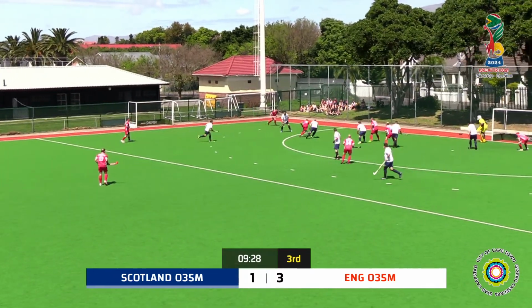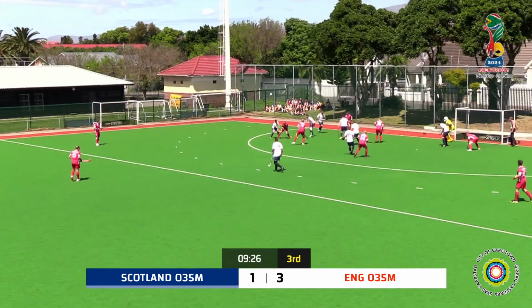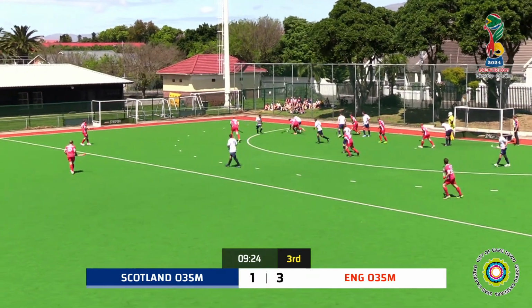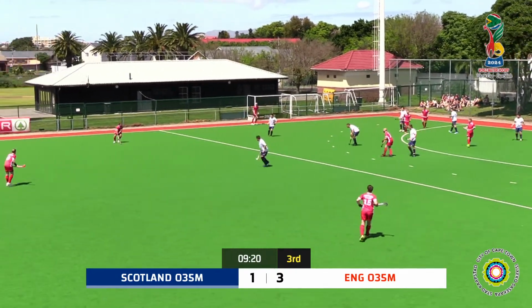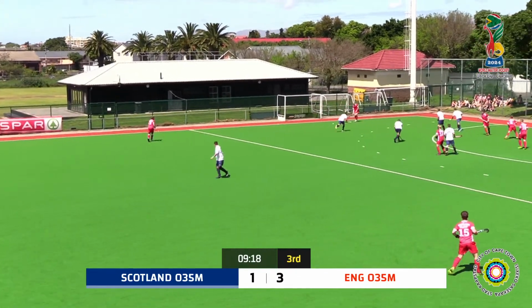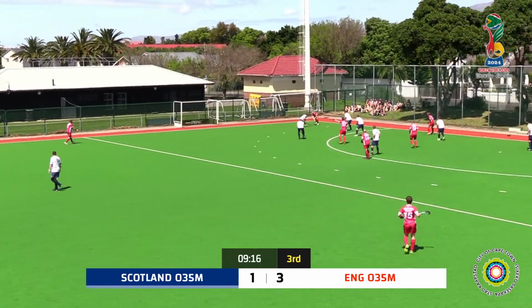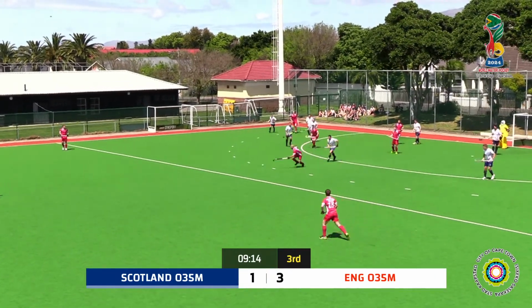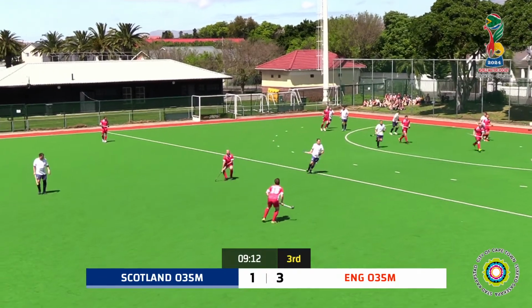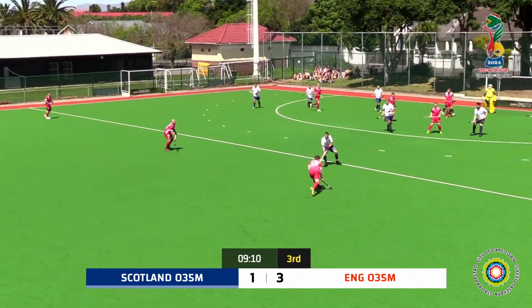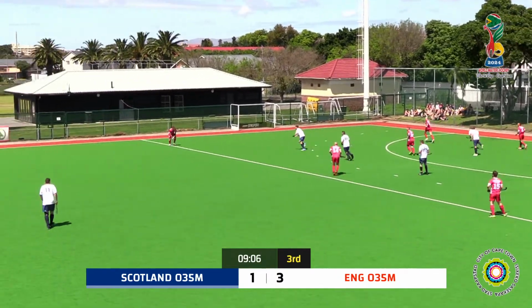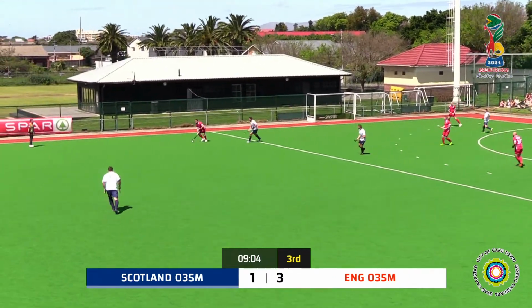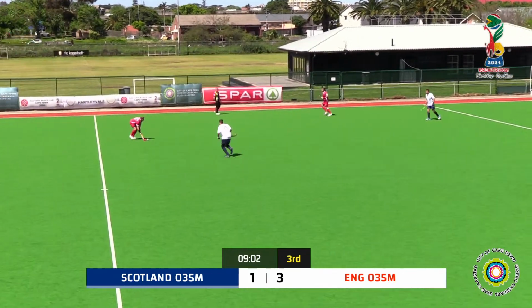Big pass out to the left, into the circle they go. Can they find a foot? Turns onto the forehand. It's well defended from the Scottish. As they now look to fire a ball into the circle. Falls kindly for the English. They've got numbers forward. Very patient are the English at the moment. It's really quality decision making from them.